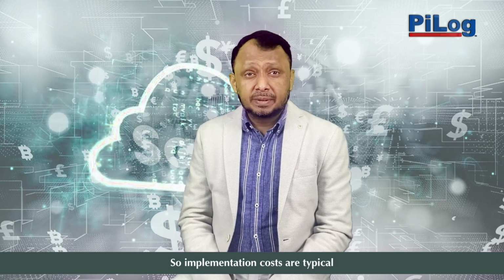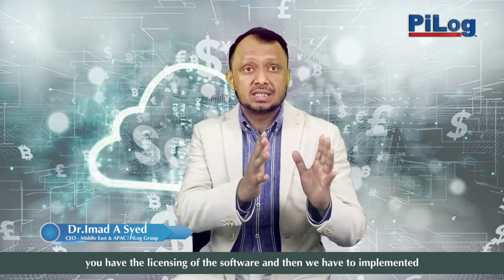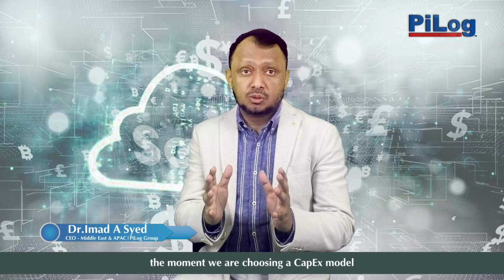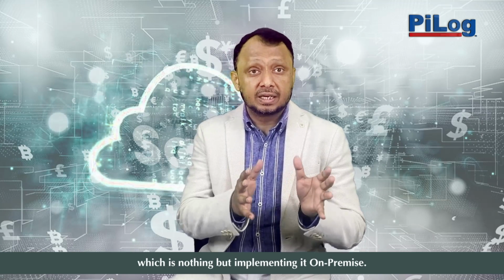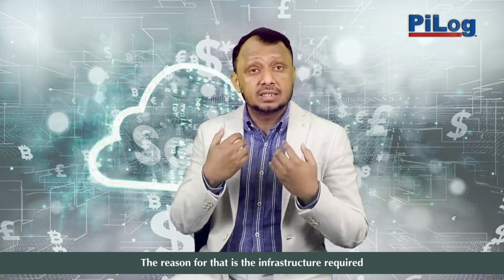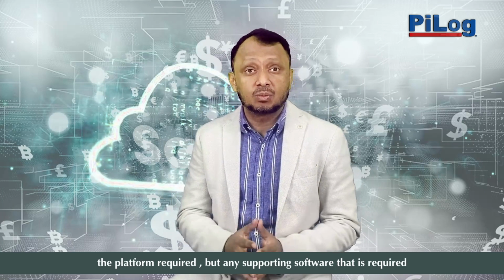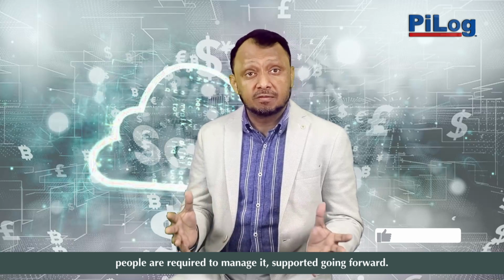Implementation costs, or typical implementation costs of MDM. MDM comes in two ways: you have the licensing of the software, and then you have to implement it. The moment we choose a capex model, which is nothing but implementing it on-prem, the costs are going to be high. The reason for that is the infrastructure required, the platform required, any supporting software that is required, and then the management of that, people required to implement it, people required to manage it, and support it going forward.